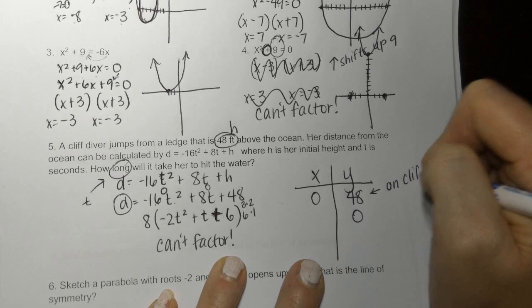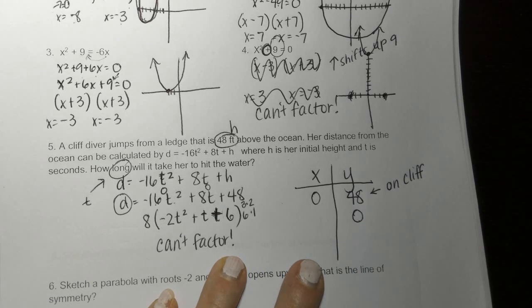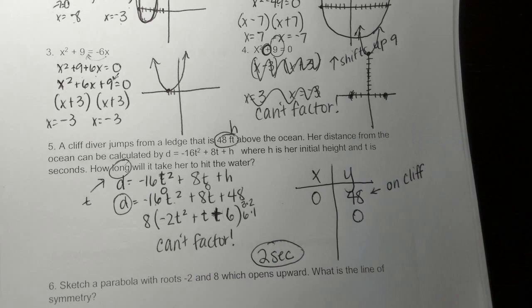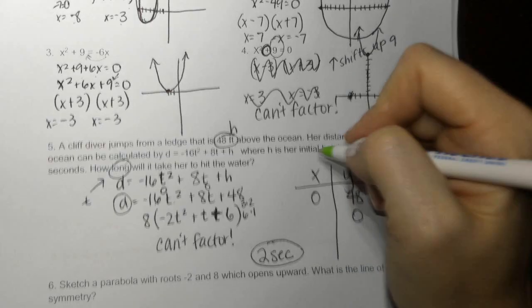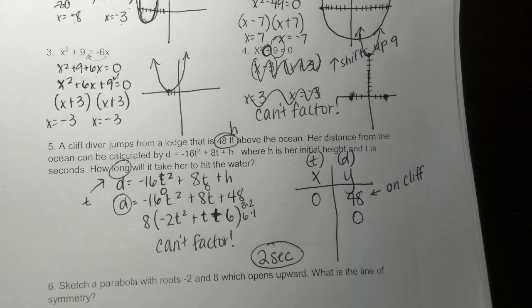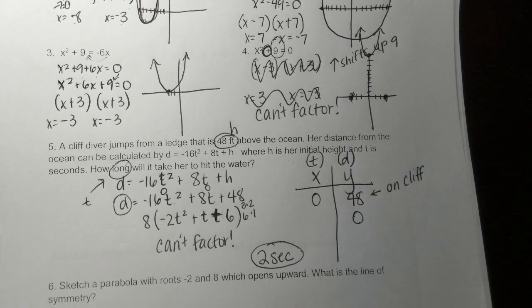So if our y is 0, let's see if we can figure this out. I know the answer has to be 2 seconds. Okay? Because I have the key. But it doesn't say in the notes how they get there. But I do know that x, well, this is your t value here, and this is your d. X is 2 when y is 0. I'm not sure how they got that. That's what I'm trying to figure out.